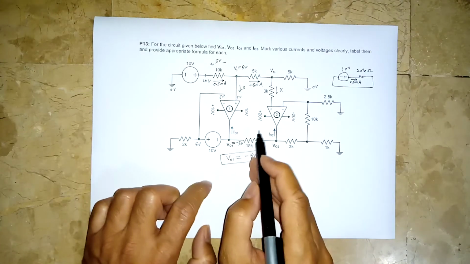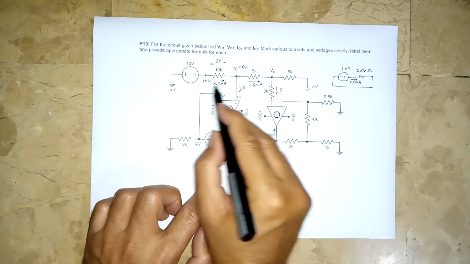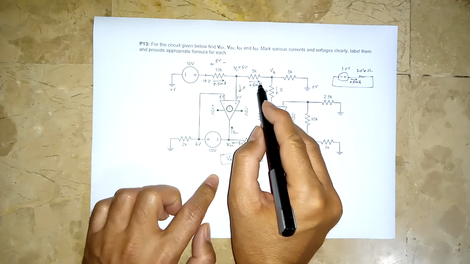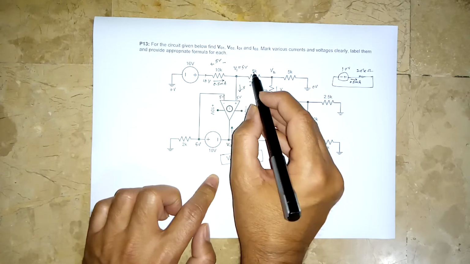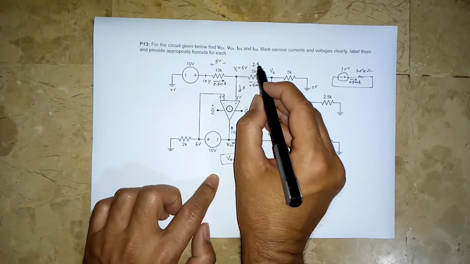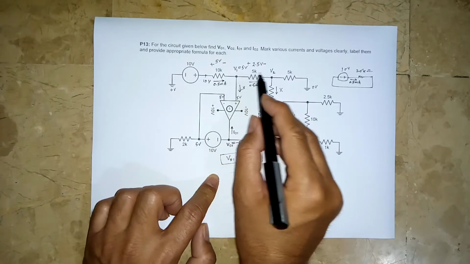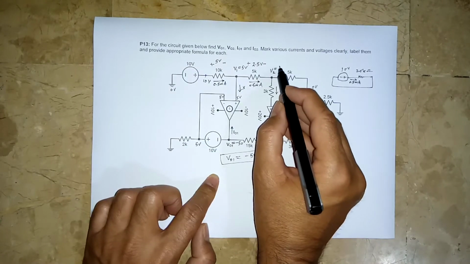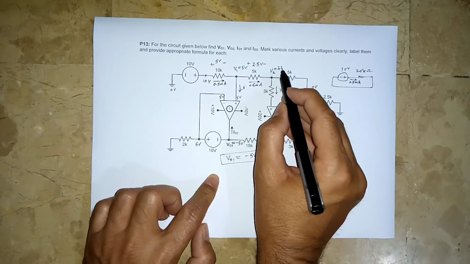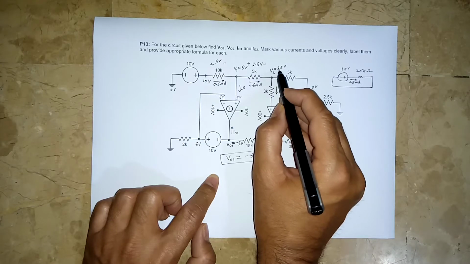Okay, so 0.5 milliampere flowing here, no current goes here, the same current comes here, and 0.5 into 5 is 2.5 volts across this. So if this is 5 volt, we further drop by 2.5 volt to get 2.5 volts as V2.